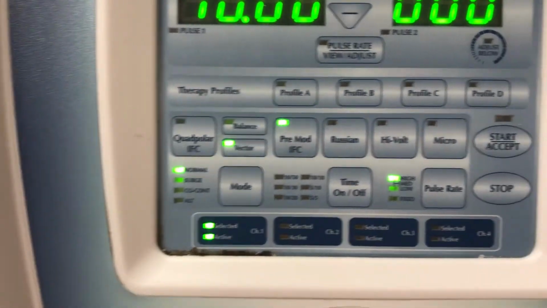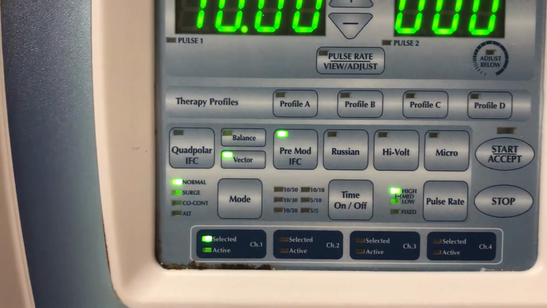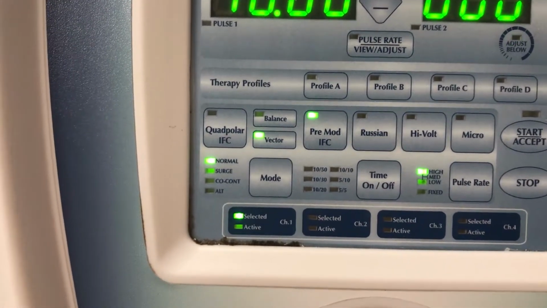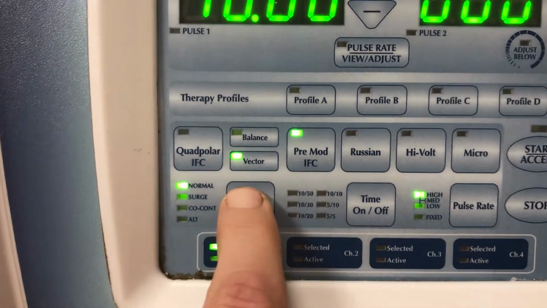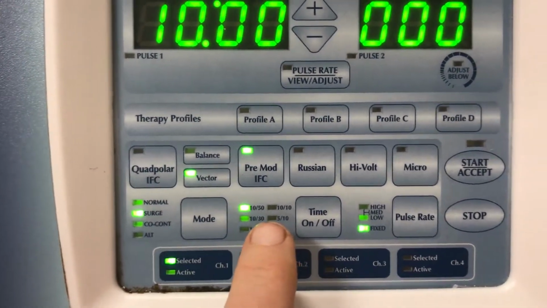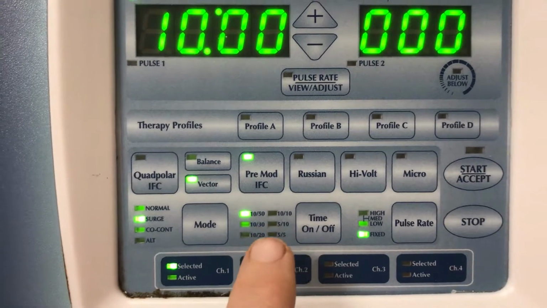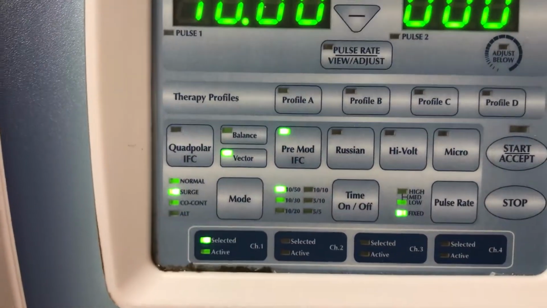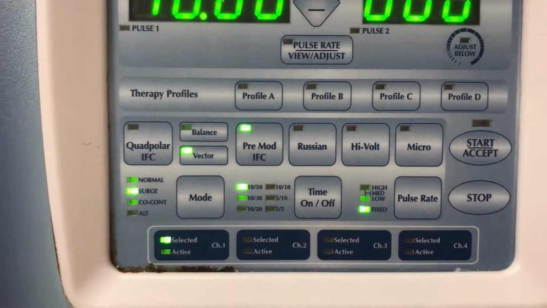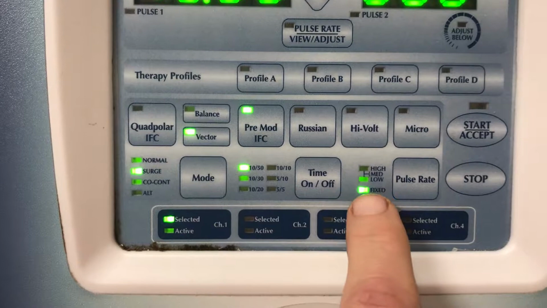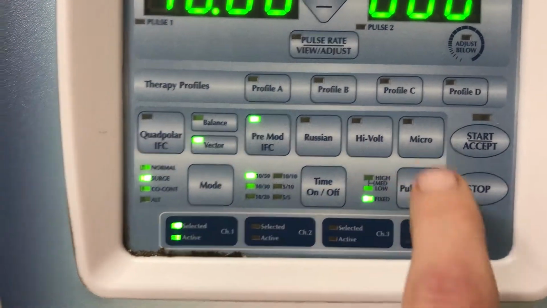You don't have an on-off time. And that's what we would use when we were doing some type of TENS or pain control. If we switch to surge now, we have an on-off time. So when you're doing NMES, or an actual muscle contraction where we're moving the joint, we need it to be set onto surge. All right? Notice that surge not only has an on-off time, but has the fixed frequency.